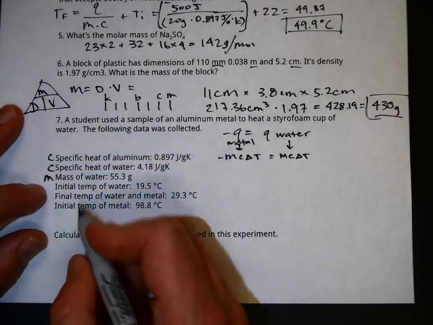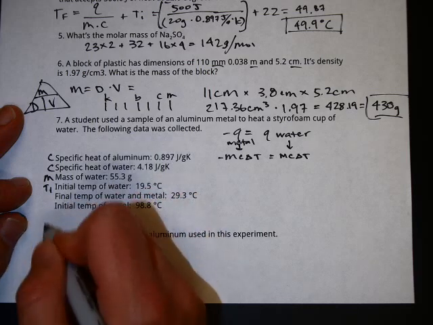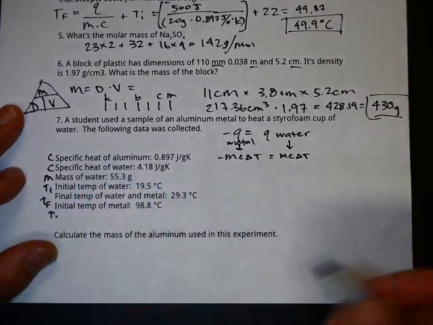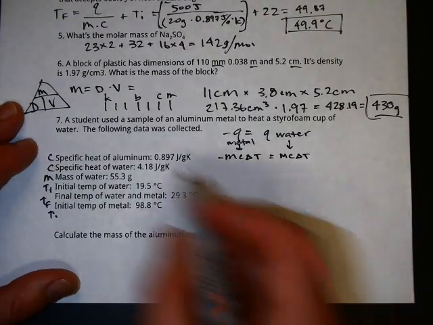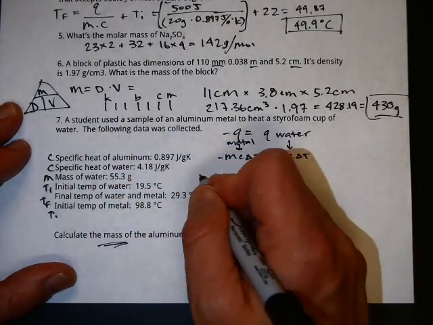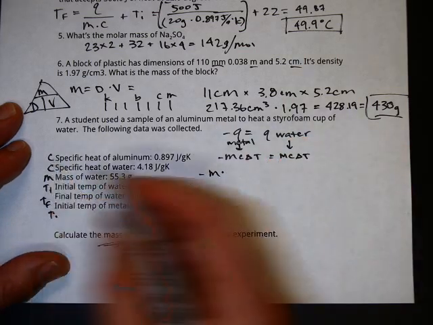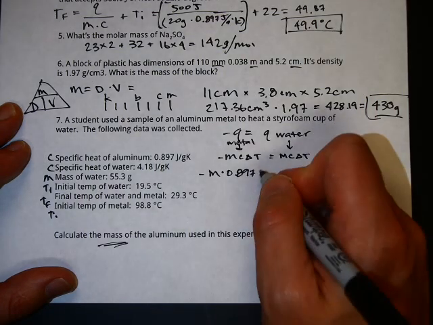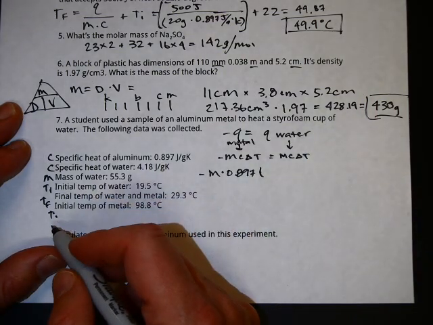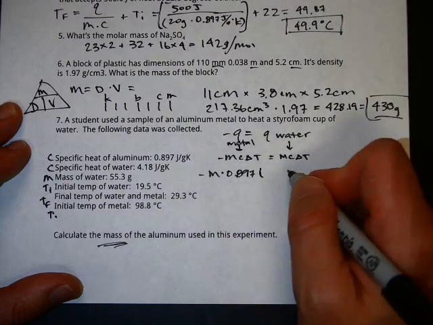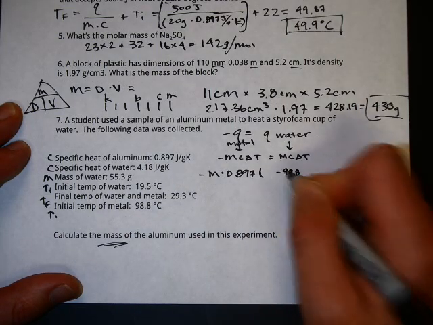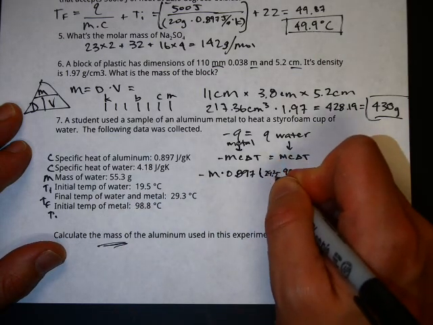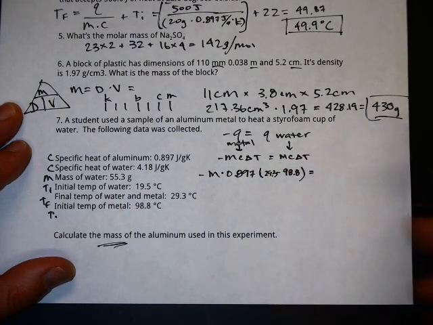Mass of the water is M. Initial temp of the water is Ti. Final temp is Tf. Initial temp of the metal is Ti. And that's where all the variables go, and I just plug them in. We're solving for the mass of the aluminum, so that's going to be this variable. Specific heat of the aluminum is 0.897. The initial and final temperature of the metal, see, the initial temperature was 98.8. Final temp of the metal was 29.3. And set that equal to all the water numbers now.